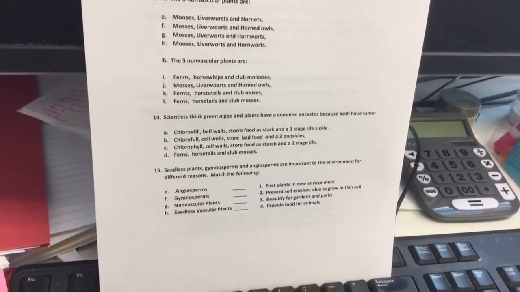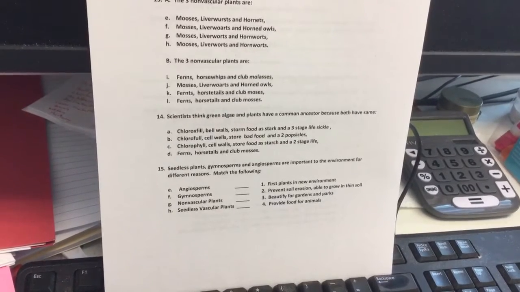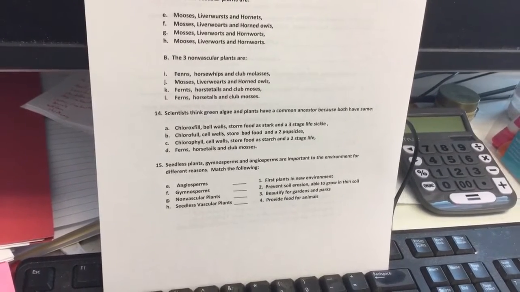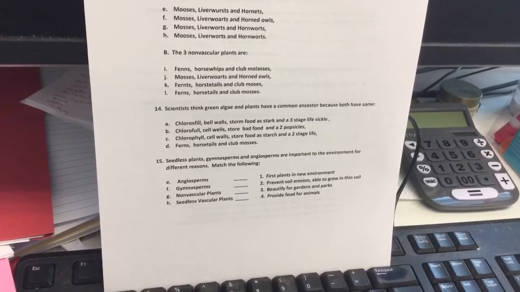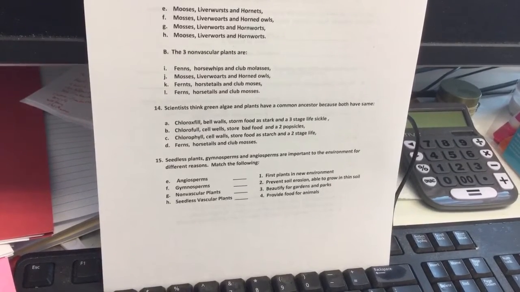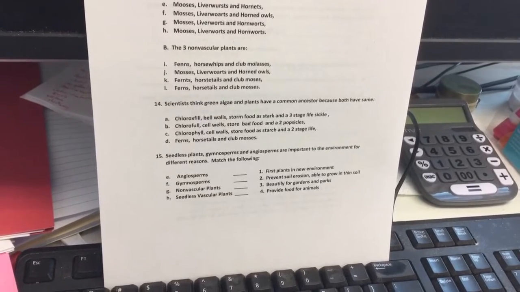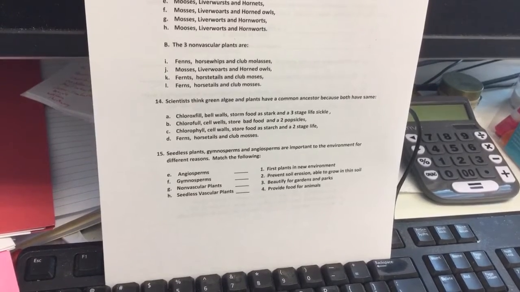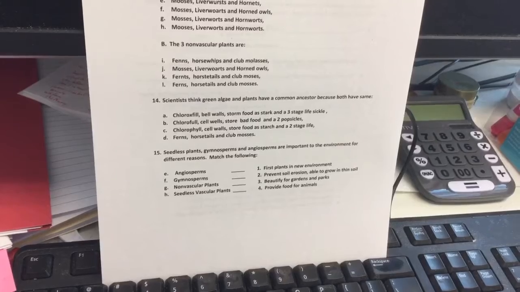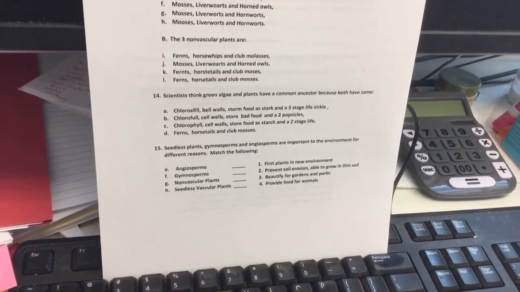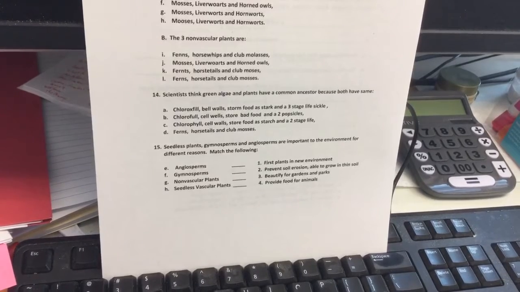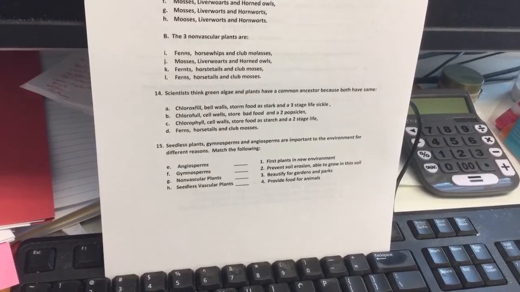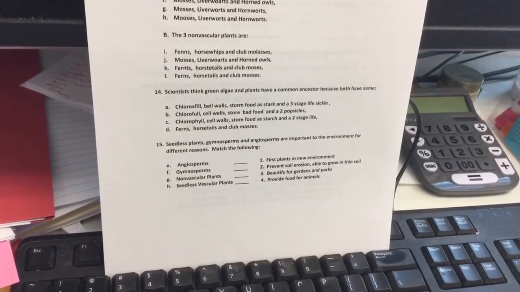Number 14. Scientists think green algae and plants have a common ancestor because both have the same A, chlorophyll, cell walls, store food as starch, and a 3-stage life cycle. B, chlorophyll, cell walls, store bad food, and a 2 popsicles. C, chlorophyll, cell walls, store food as starch, and a 2-stage life. Or D, ferns, horsetails, and club mosses.